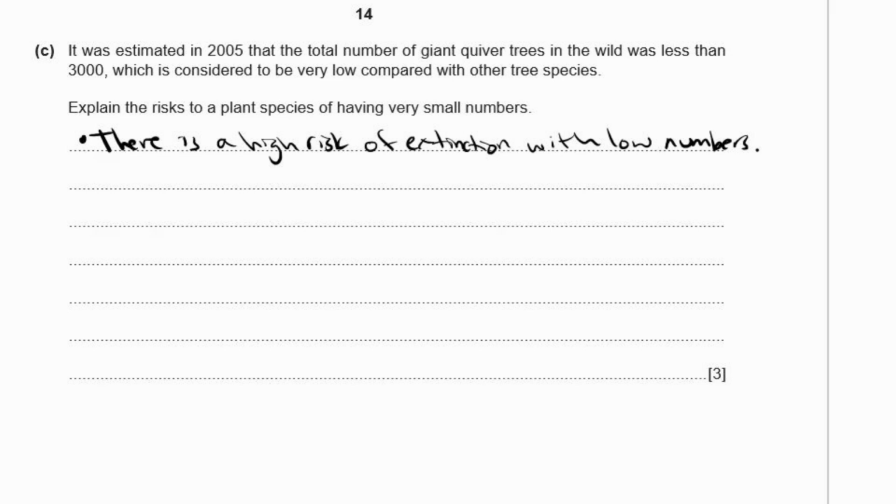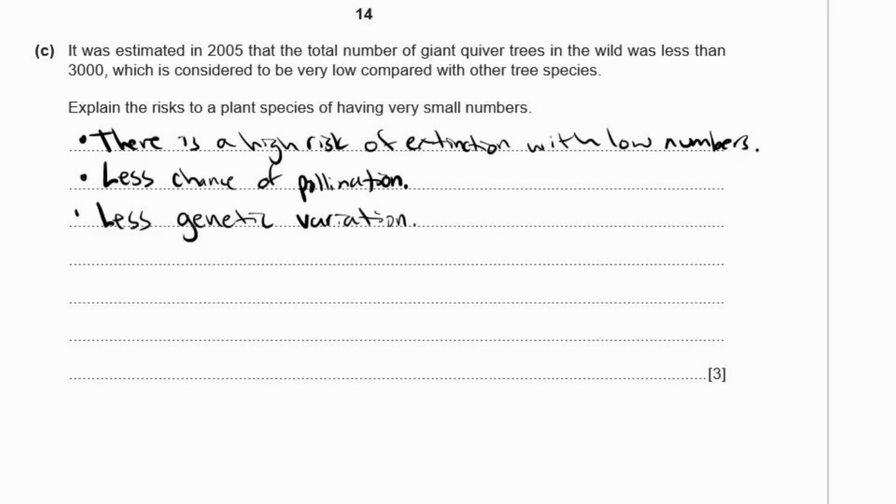When there are fewer numbers, there's less chance that they could get pollinated, because pollination is generally by chance. If it's spread by the wind or by insects going from plant to plant, it still is often luck. And the more plants there are, the more likely they'll be pollinated. When there are fewer plants, there's also less genetic variation, because any pollination that occurs is happening from a smaller gene pool.